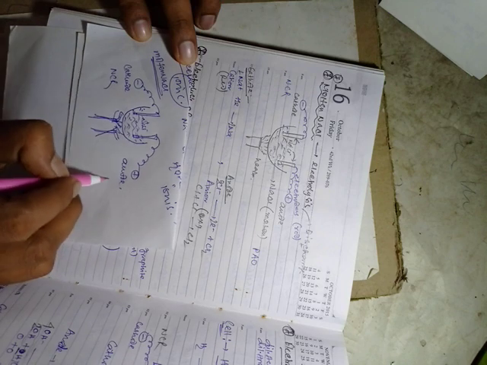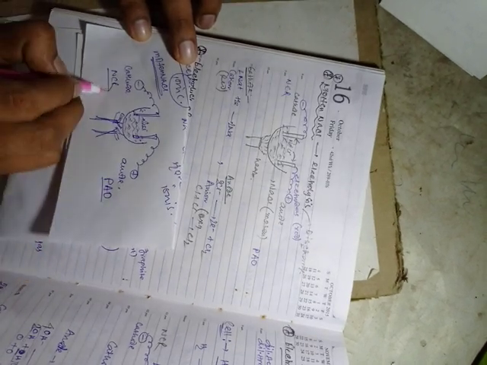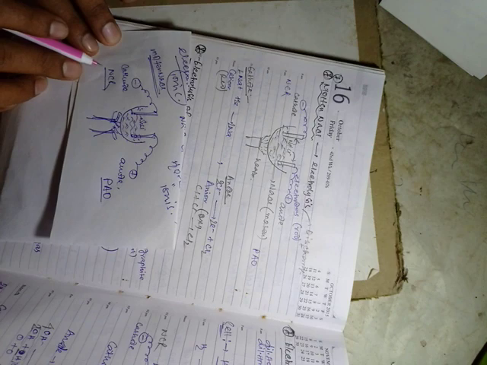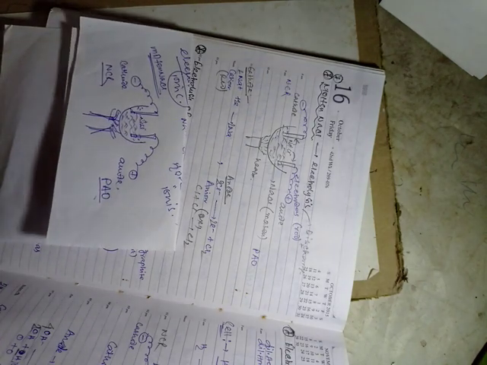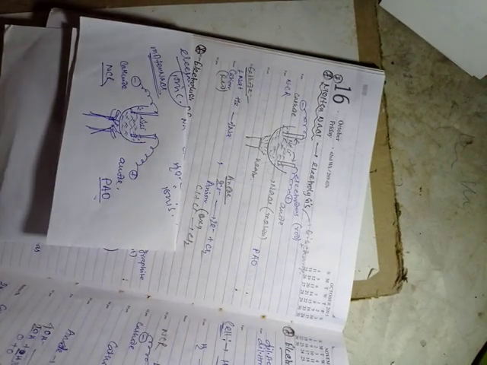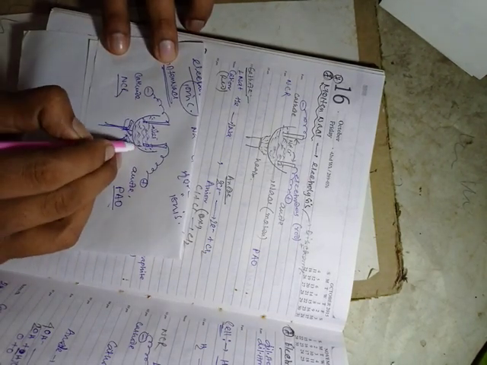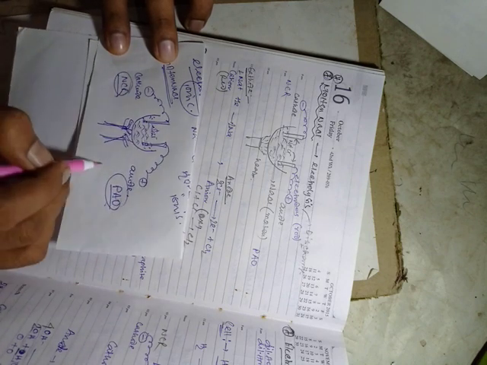Negative cathode reduction, positive anode oxidation. This is the short form you can remember: NCRPAO. NCR means negative cathode reduction, PAO means positive anode oxidation. So oxidation takes place at the anode, and reduction takes place at the cathode.